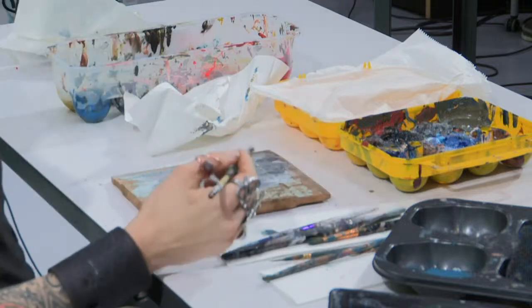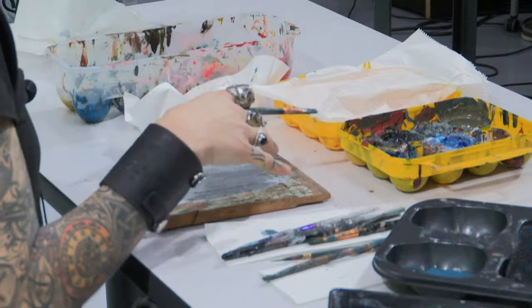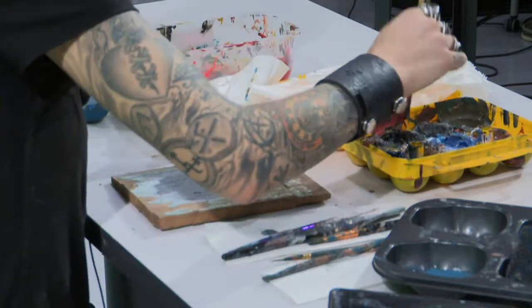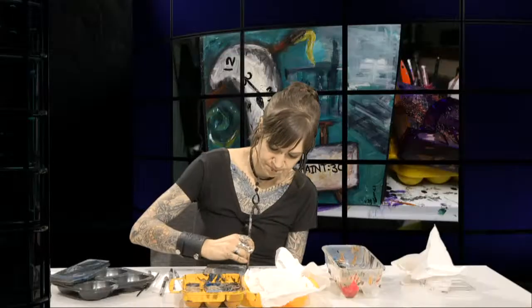So I'm going to do darker edges with it lighter on the inside, and then once this dries, I'll do the outline of the mushroom and then start filling that in with colors.